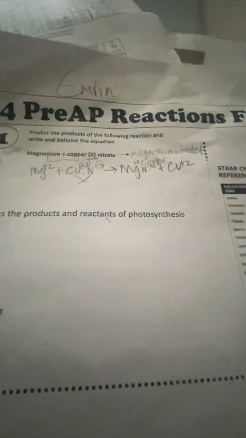Okay. And now to actually write it, we have the crisscross. So crisscross is basically taking the actual number here and crisscrossing it so they become 1. To do that, you basically just write it as Cu3 and then N2. You see how they swap? They swap. And you just keep Mg the same, Mg2, keep that 2 right there.